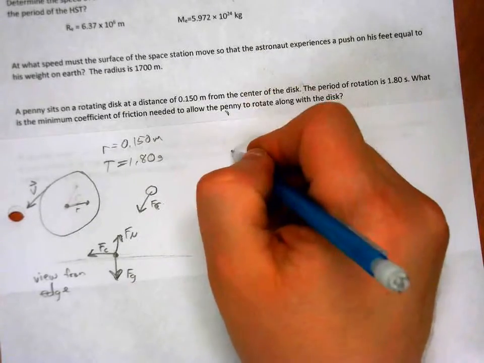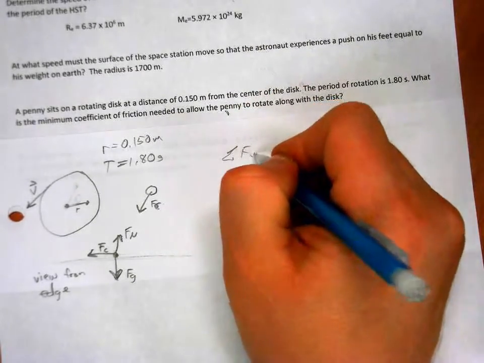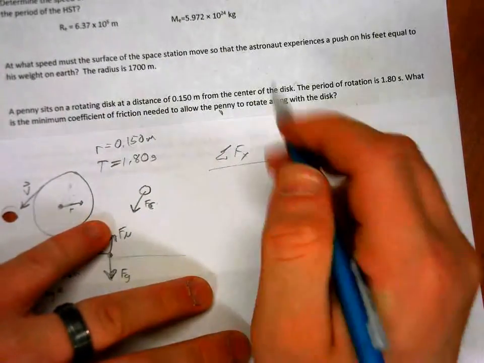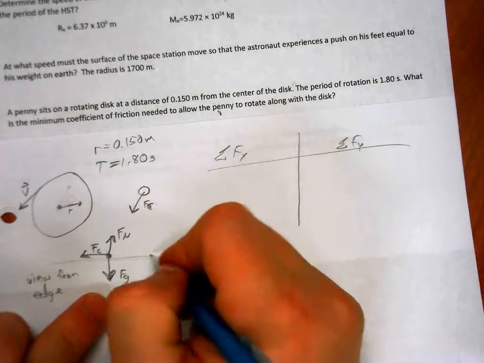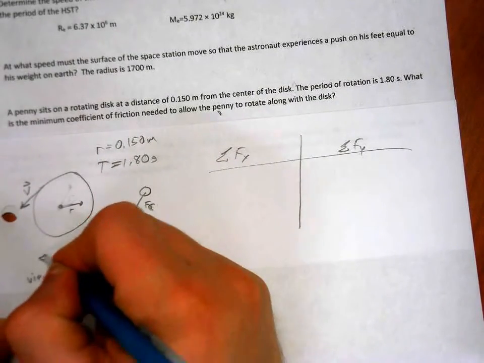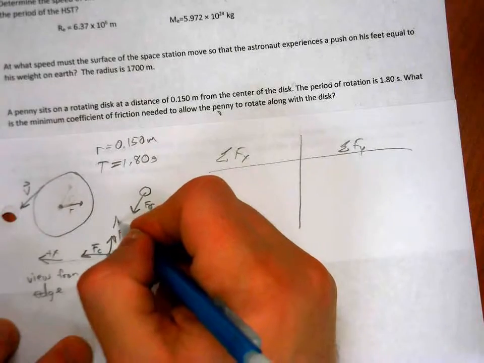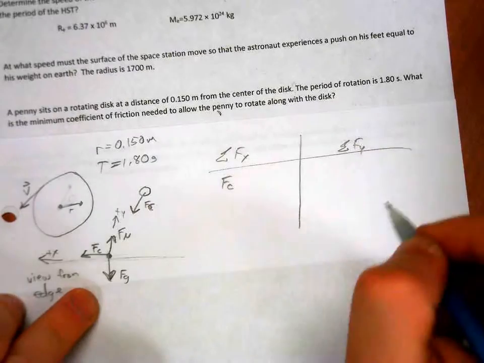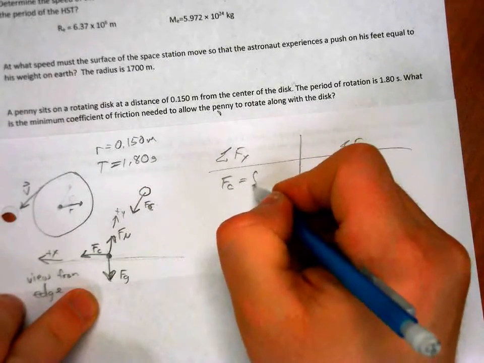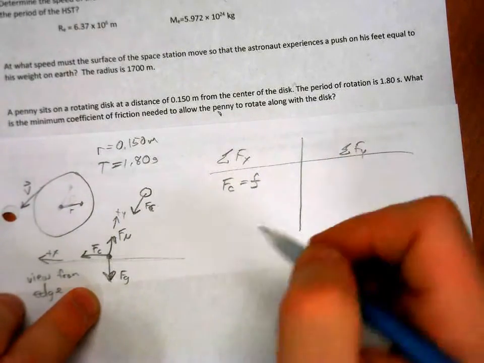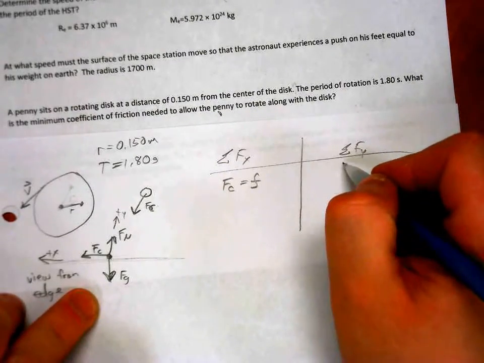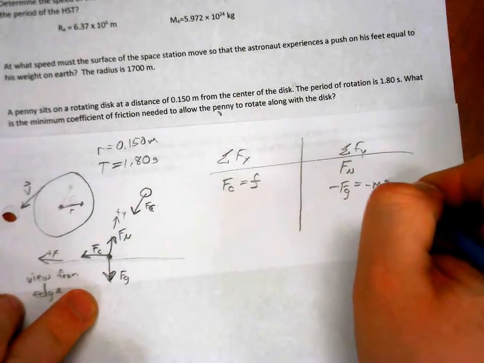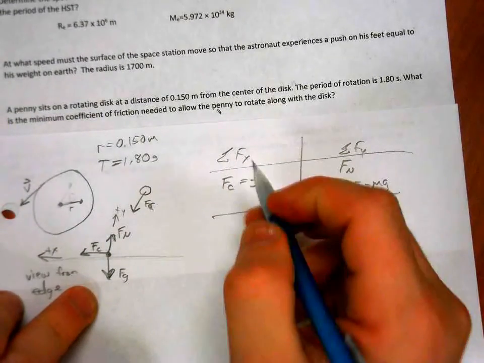So summing up the forces in the x direction and summing up the forces in the y direction. In the x direction, let's call this direction the positive x direction. It doesn't matter. And this is the positive y. So you just have the centripetal force, which equals the force of friction, because it's friction that's holding the penny in place. We have the normal force, we have the negative gravity, which is negative mg. I just went ahead and put mg in here.